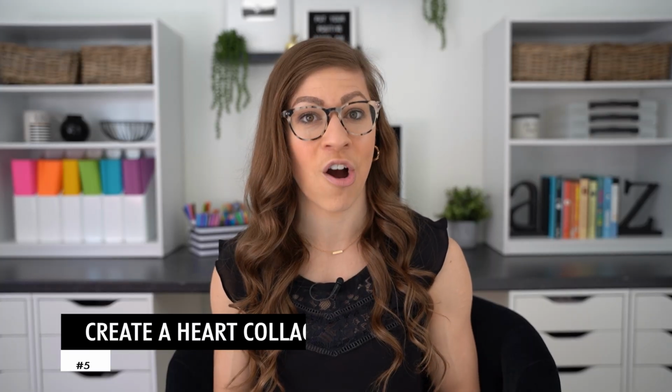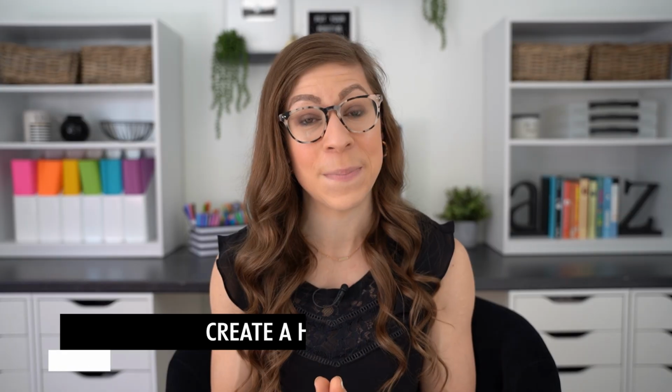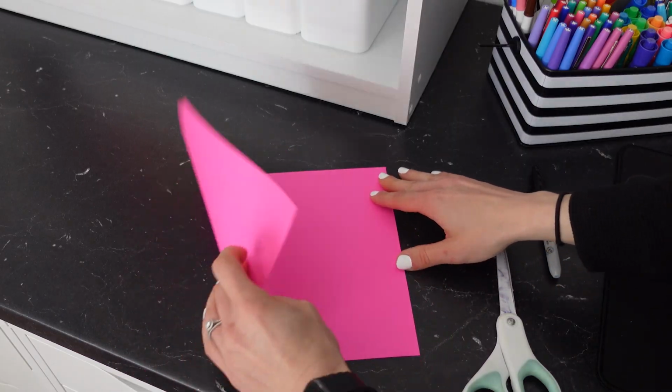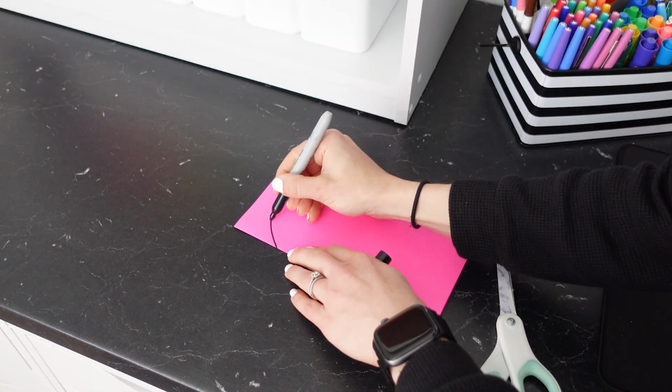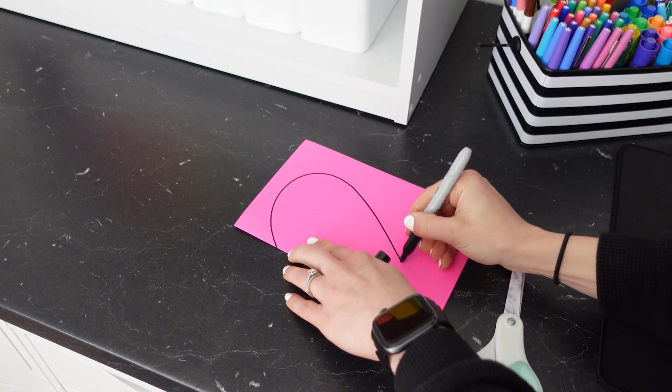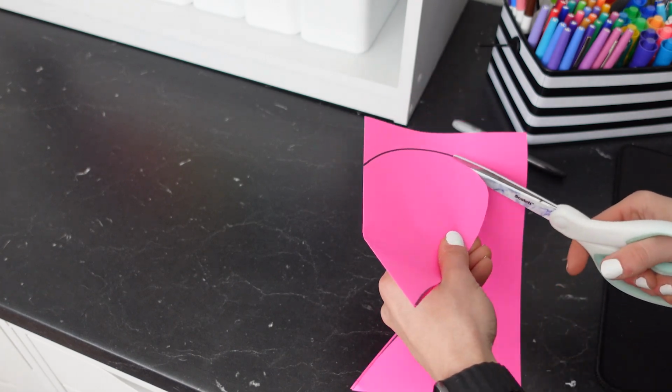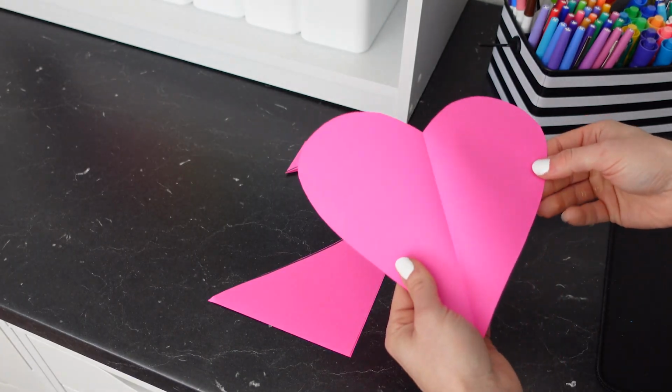And speaking of hearts, the fifth idea is creating a heart collage. Now, you can use this in a lot of different ways, but keep in mind, you could print out a template for students or just have them create their own. Give them a piece of paper, fold it in half, and cut out half of a heart shape in order to generate that heart that they use as the basis.